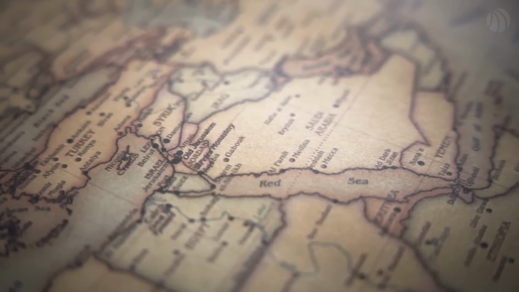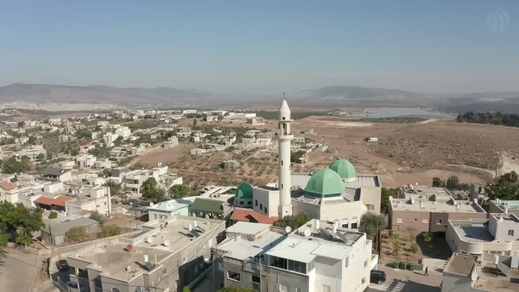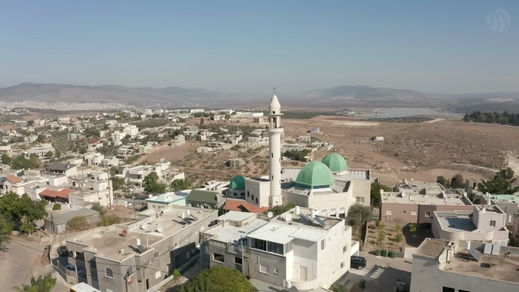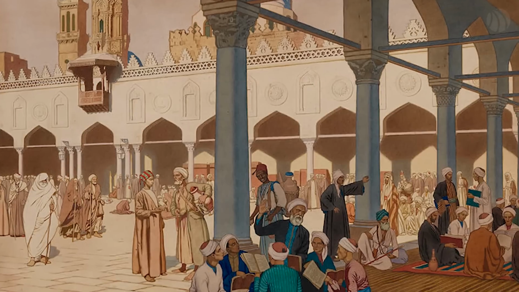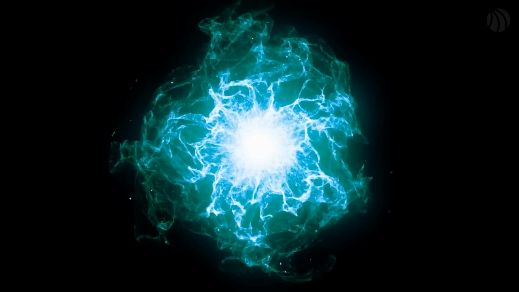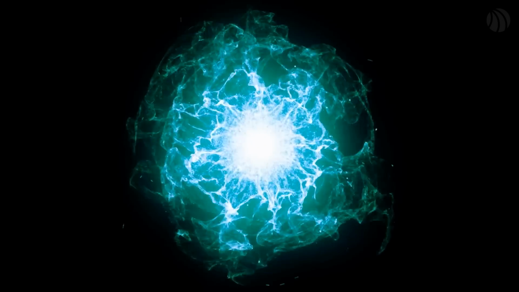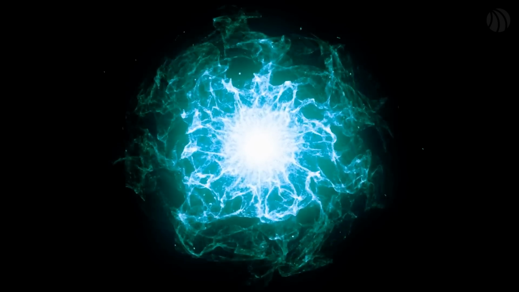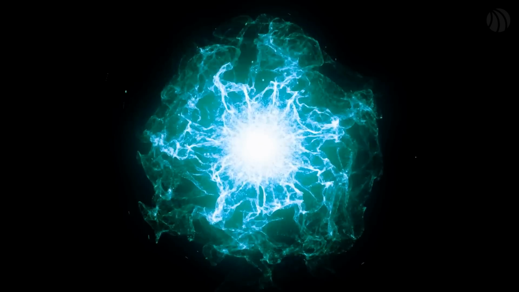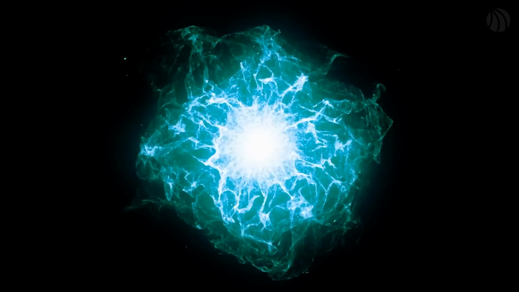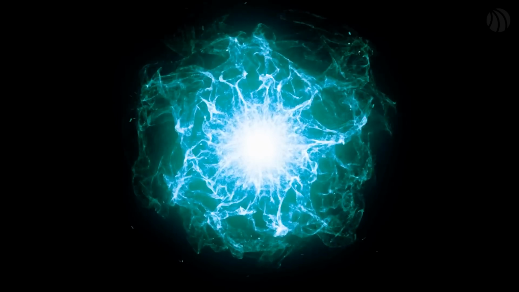Islamic and Middle Eastern views. In Islamic philosophy, particularly during the Islamic Golden Age, scholars like Al-Hazen and Avicenna considered the nature of matter. Though their understanding was influenced by Greek atomism, they often integrated these ideas with theological principles, viewing the continuous creation and organization of atoms as a manifestation of divine order.